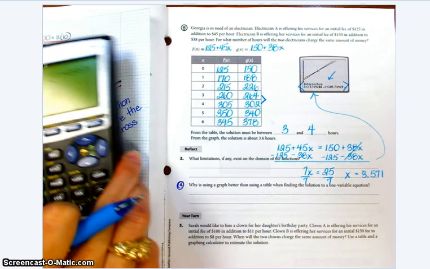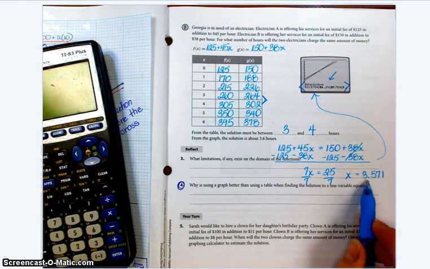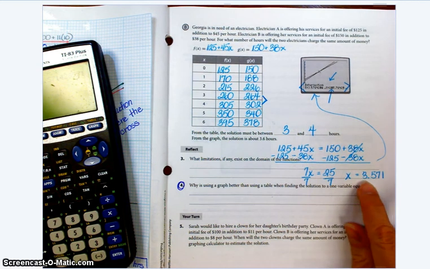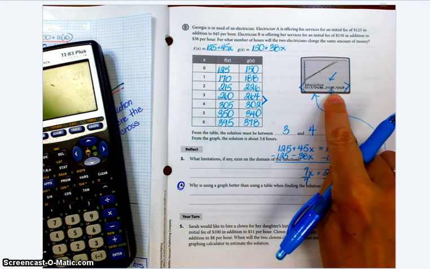So what that means is just over 3.5 hours of work is when they're going to be charging the same amount. And what amount would that be? Well, what they would charge at 3.57 hours is $285.71, it looks like.